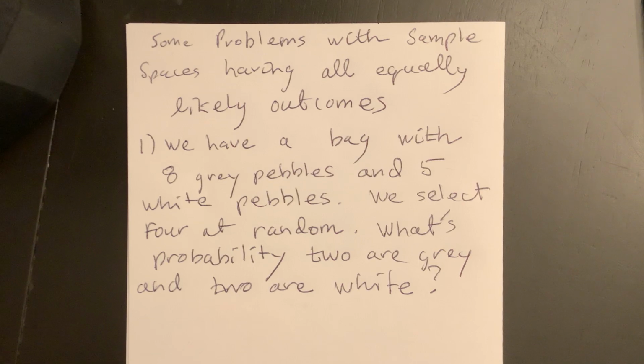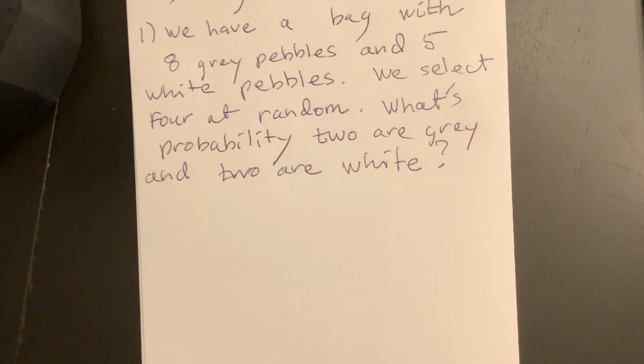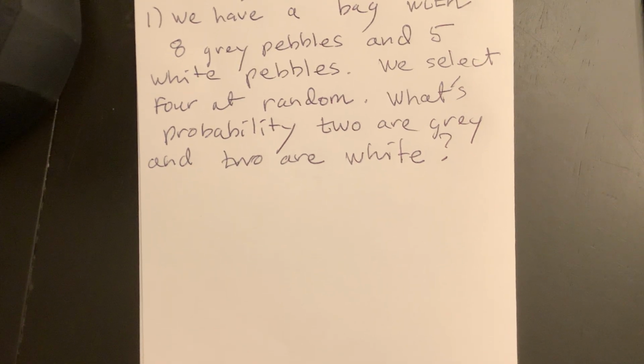All right, so suppose we have a bag with 13 pebbles, 8 are gray, 5 are white, and we select 4 of them at random. So without looking, I just pick 4 completely at random. What's the probability that 2 are gray and 2 are white? So the first step to this is understanding what the sample space is and what the outcomes are, right? And then you're all set.